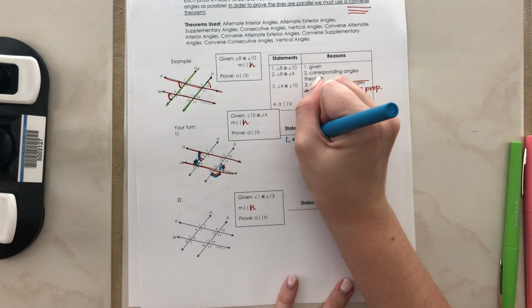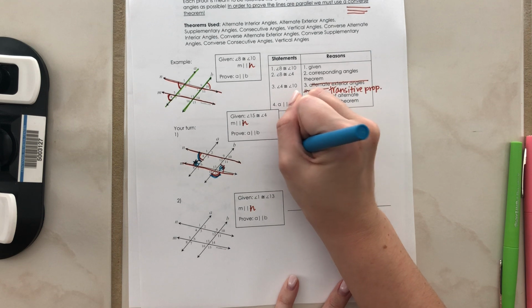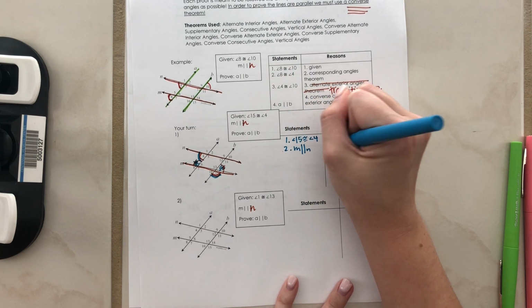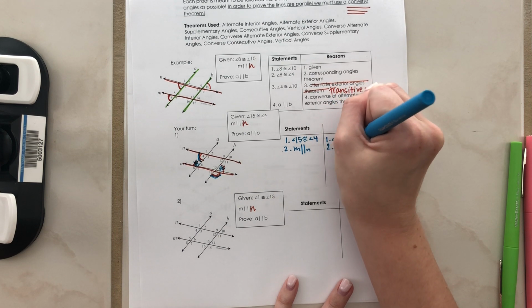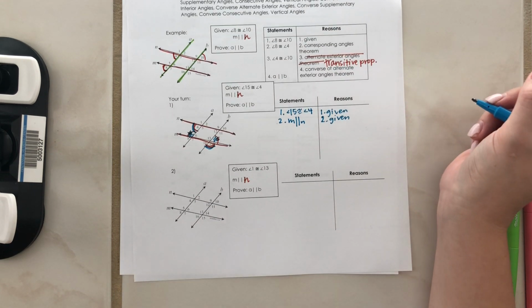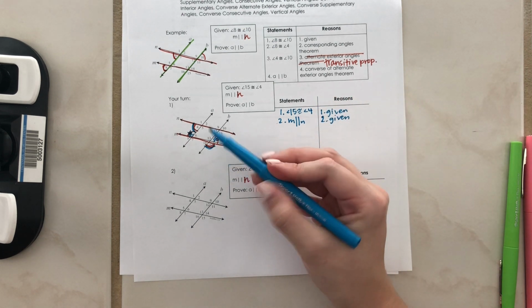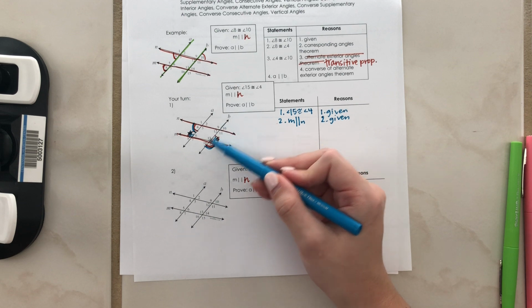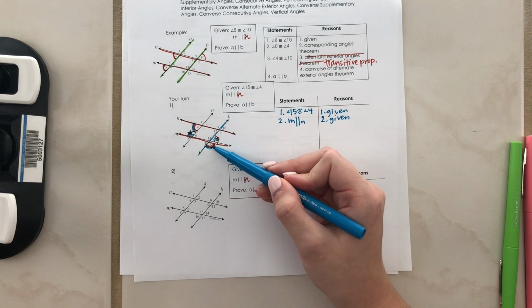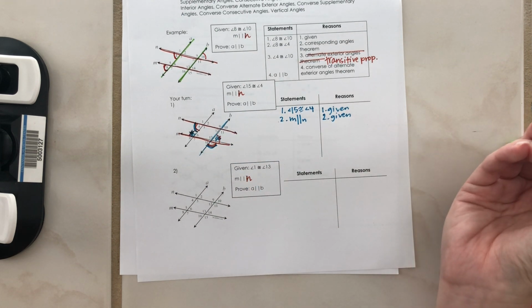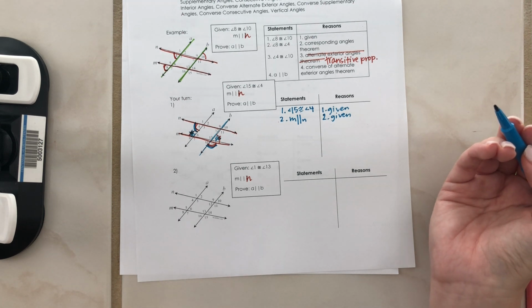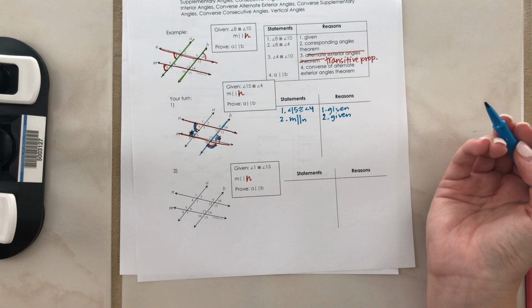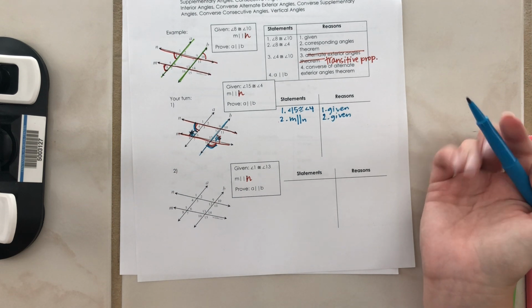So angle 15 is congruent to angle 4, and then M is parallel to N, and the reason is given and given. Okay, and then we have to look. So we have to go this way because these are our parallel lines and transversal. Right? So I could say 15 and 9 are congruent. That's not gonna work. This is a typo.